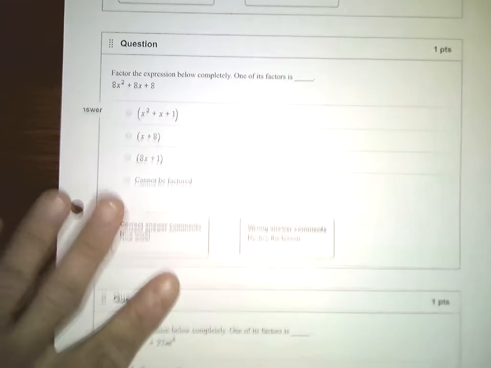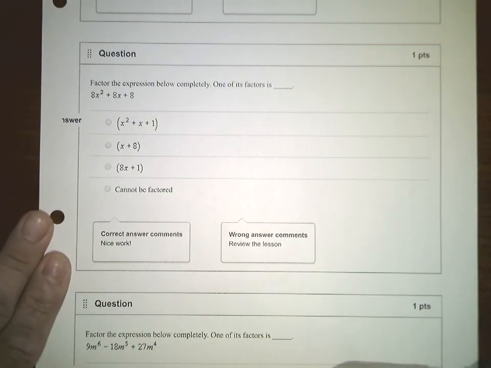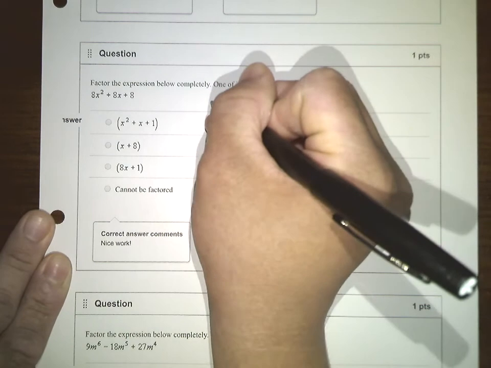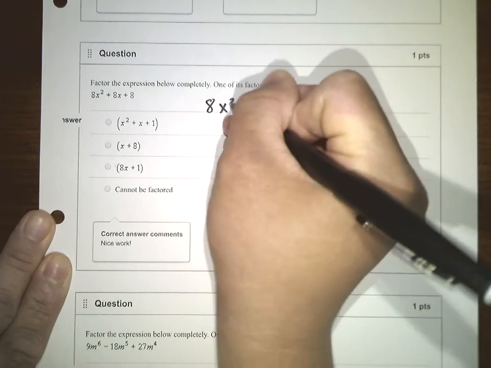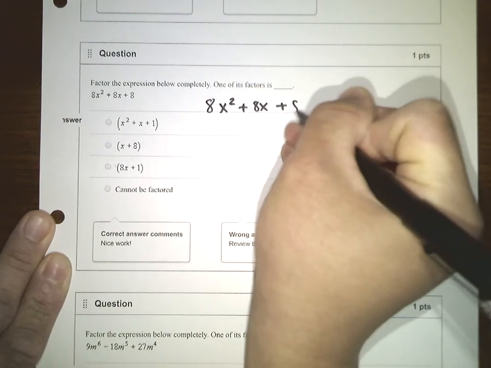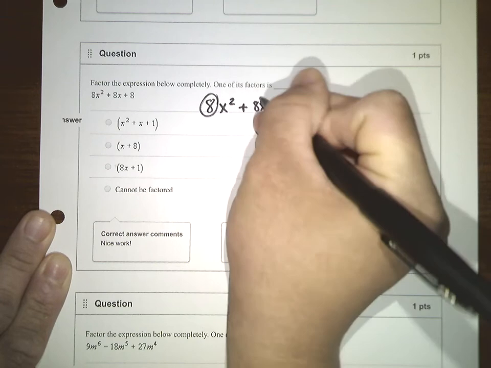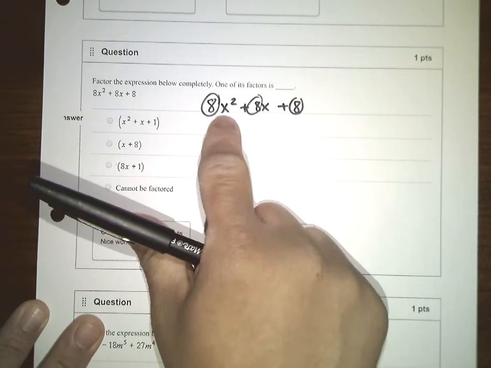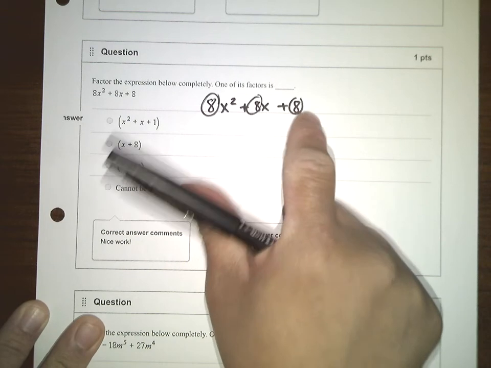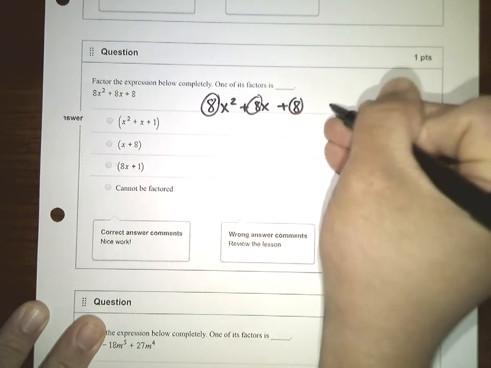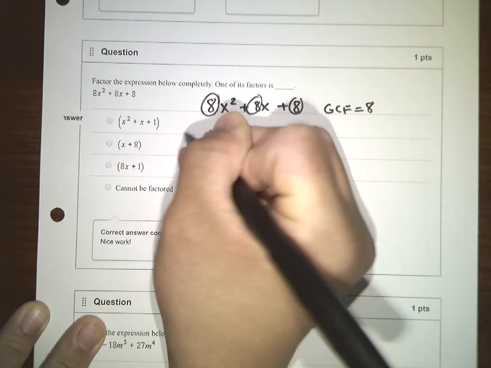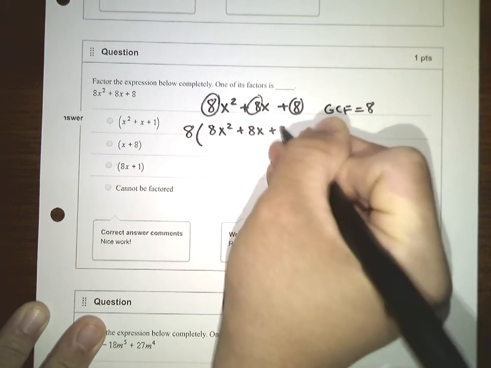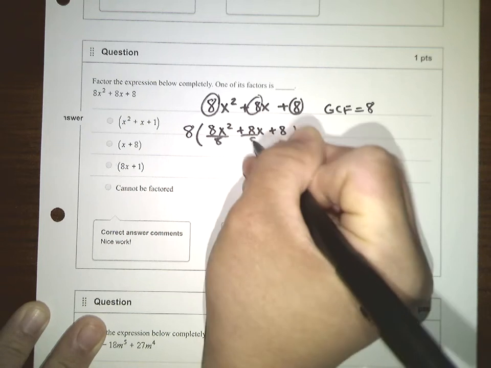So let's try another one. We have factor the expression below completely. One of its factors is blank. This has 3 terms, 8x squared plus 8x plus 8. But hopefully you can see that all of the terms have an 8 in them. Not all of the terms have an x in them, though. This had 2 x's, this had 1 x, and that had no x's. So the GCF is 8. Once I factor out the 8, I'm going to divide each of the terms by that greatest common factor.